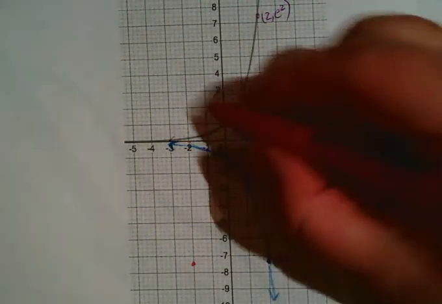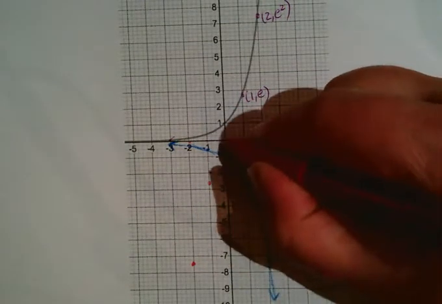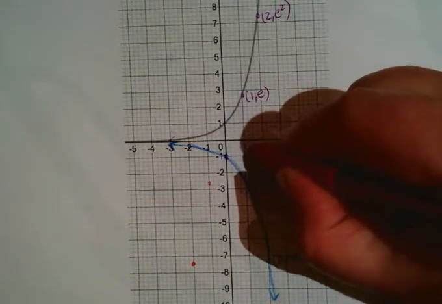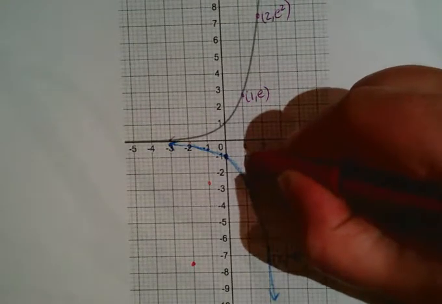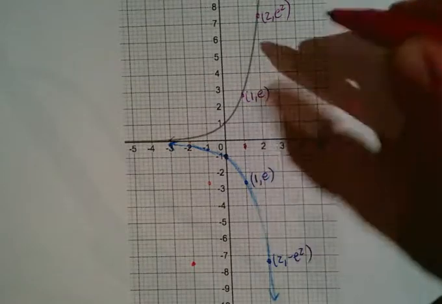And when x is negative 1, y is negative e, which is about there. When x is 0, y is negative 1. When x is 1, it's negative 1 on e, which is about there. And when x is 2, it's about there.